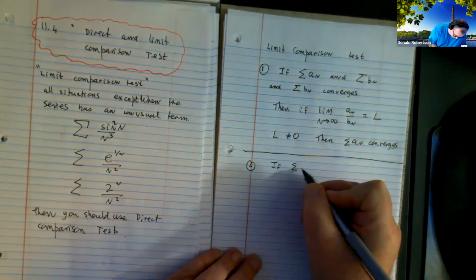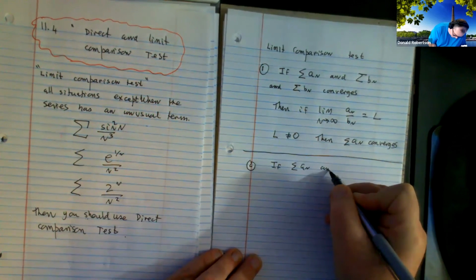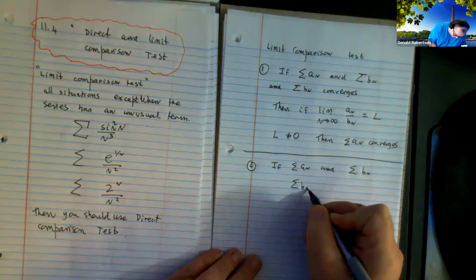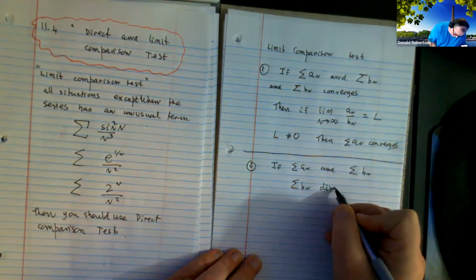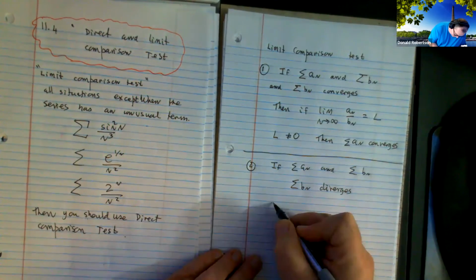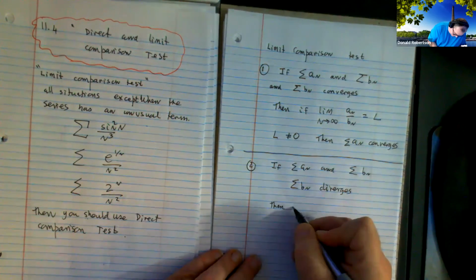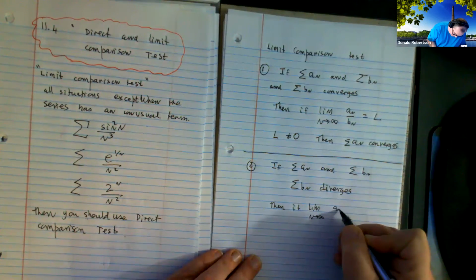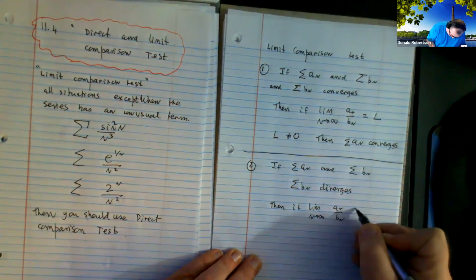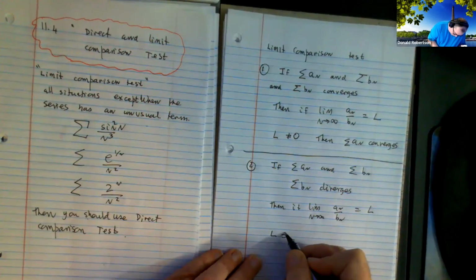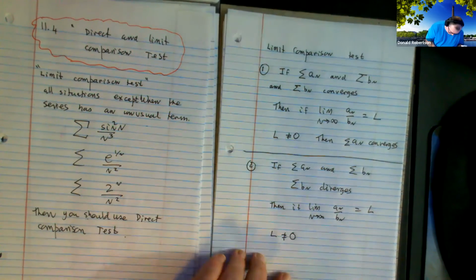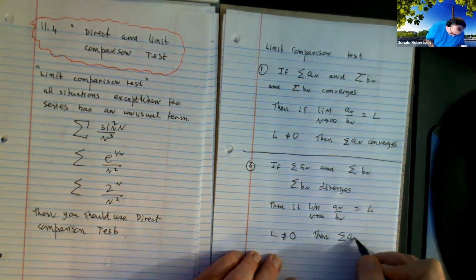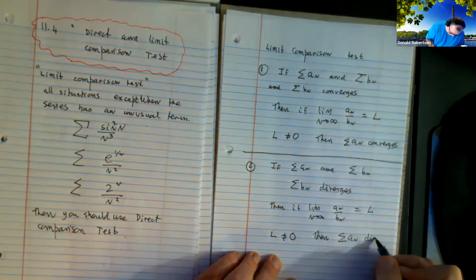If you have two series, sigma an and sigma bn, but sigma bn diverges, and then if the limit as n tends to infinity of an over bn equals L, and L is not 0 or infinity, then sigma an also diverges.